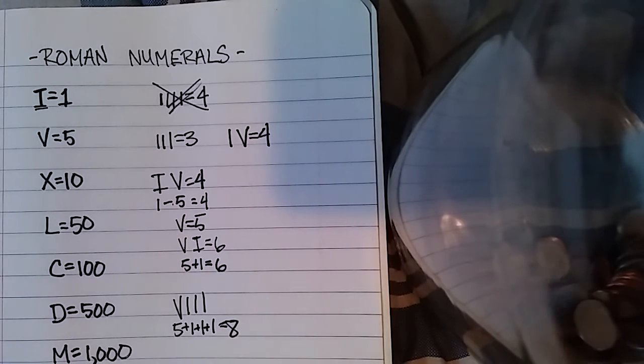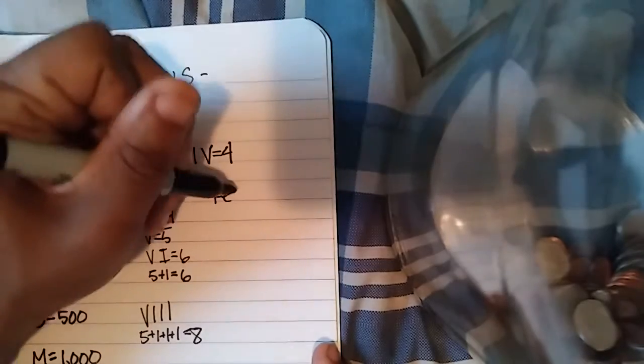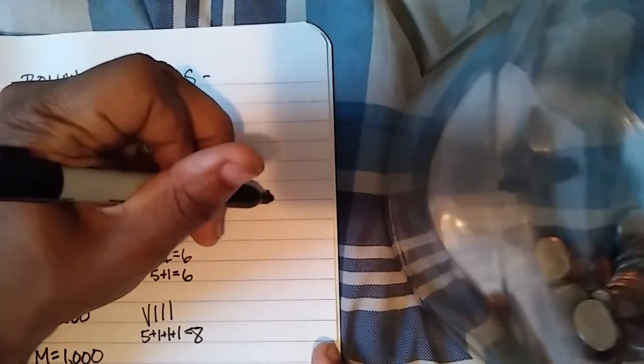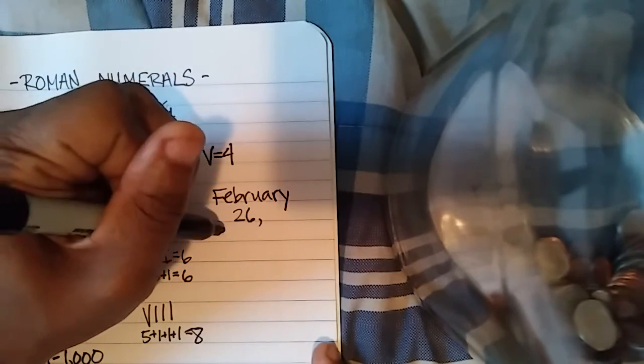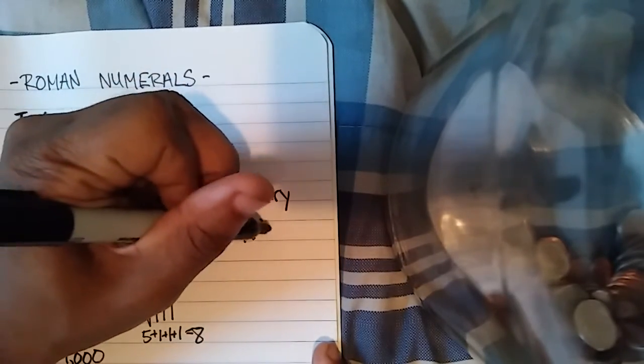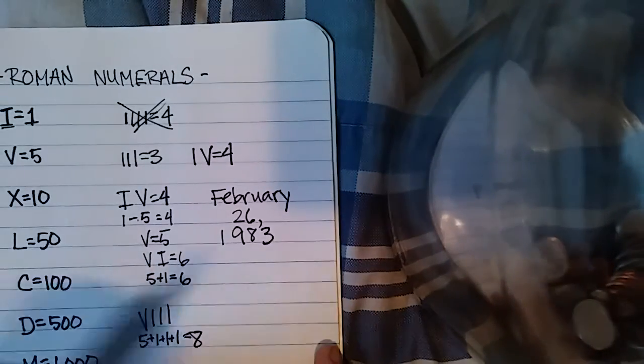Now, this rule pretty much applies to all of them. Small number in front of a large number, you subtract. Large number in front of a small number, you add. So what about when we get to bigger numbers? Like, if I were to say my birthday. My birthday is February 26, 1983.